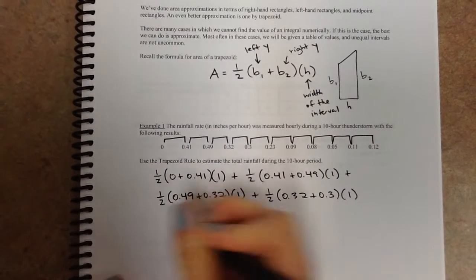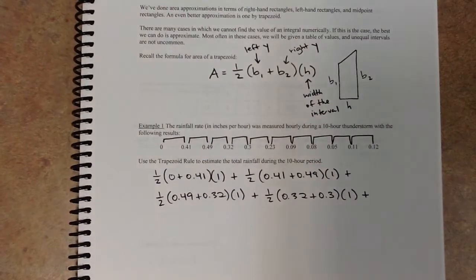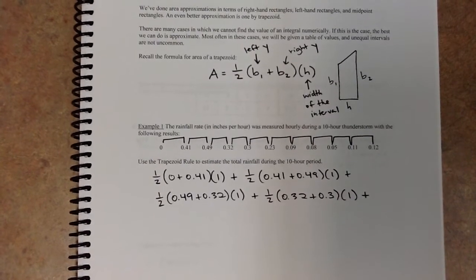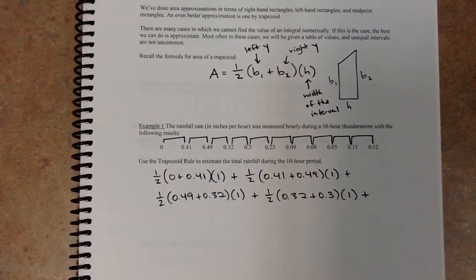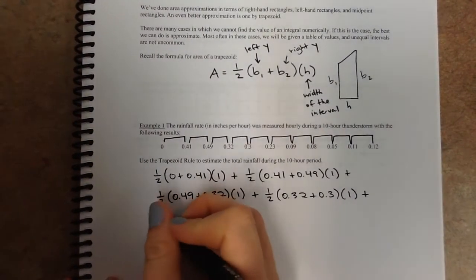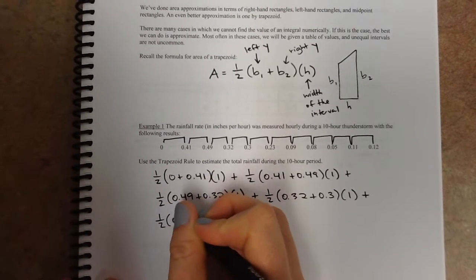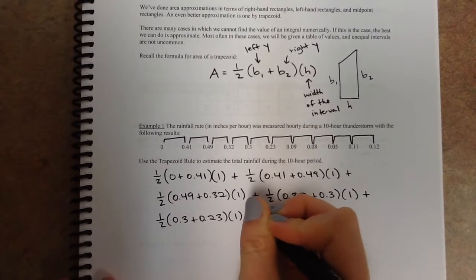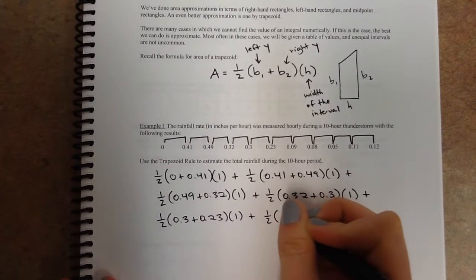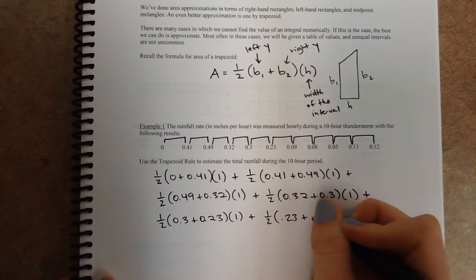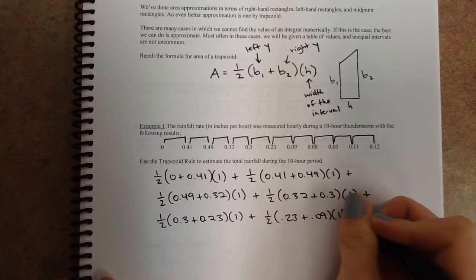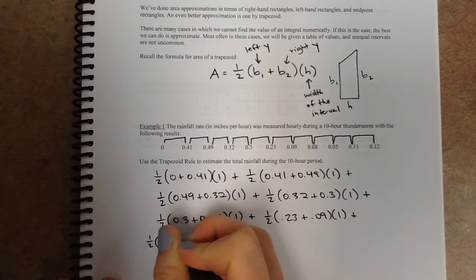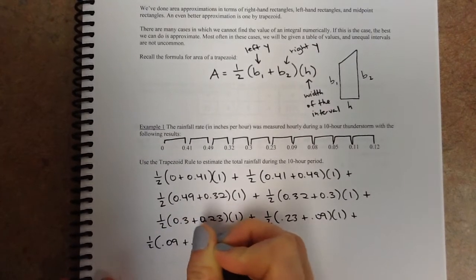another hour. Now it is of course possible that the time intervals could be uneven, and if that was the case then they would tell you exactly what the time intervals were. You'd see more like an XY style table. Okay, so next one takes us from 0.3 to 0.23. 0.23 to 0.09. Oops. 0.09, 0.8.